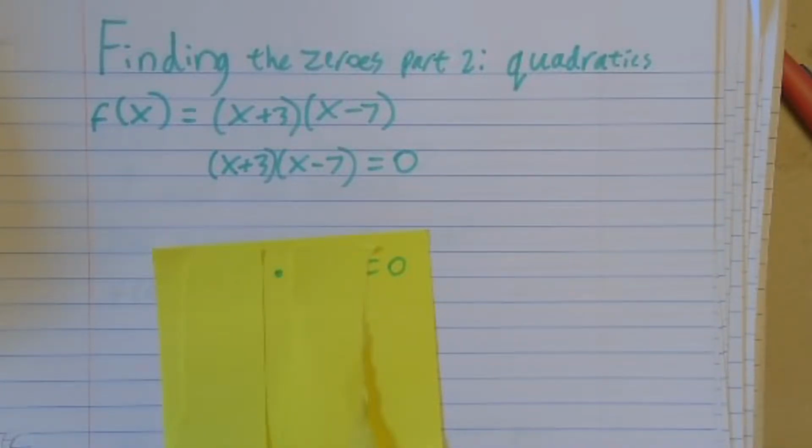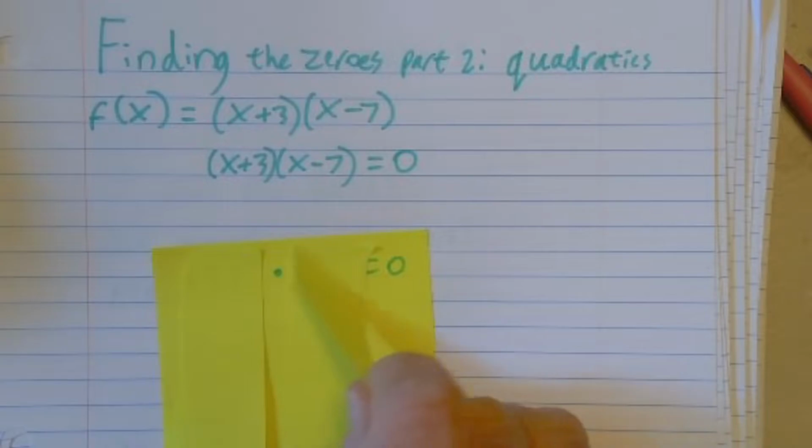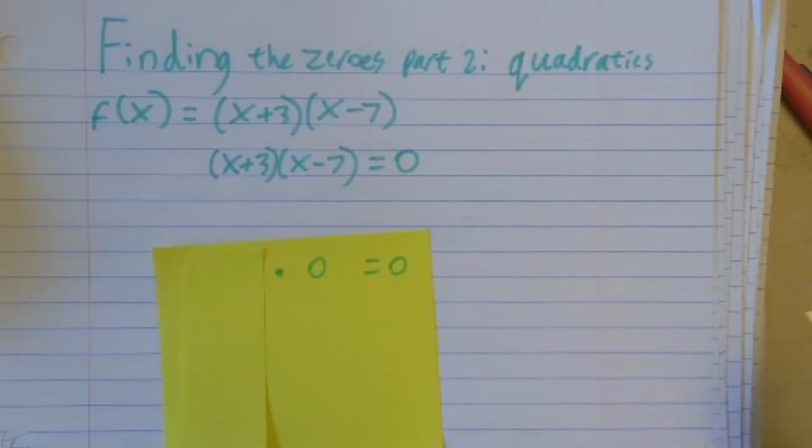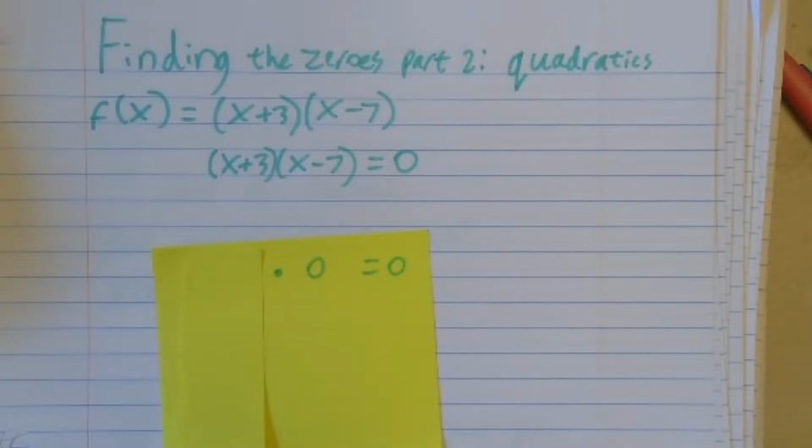So pause the video, think about what we know at least one of those numbers has to be, and then unpause when you're ready to see if your guess is correct. Okay, so are you ready to see if your guess was correct? One of the numbers has to be 0 in order for our answer to be 0, because anything multiplied by 0 is 0.